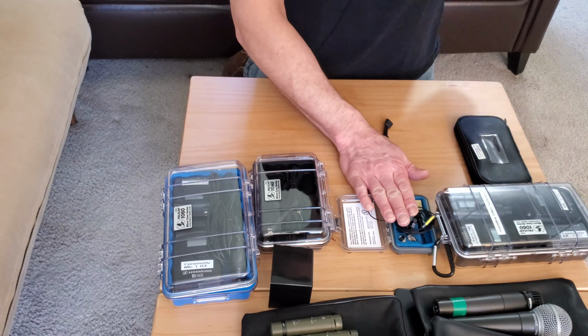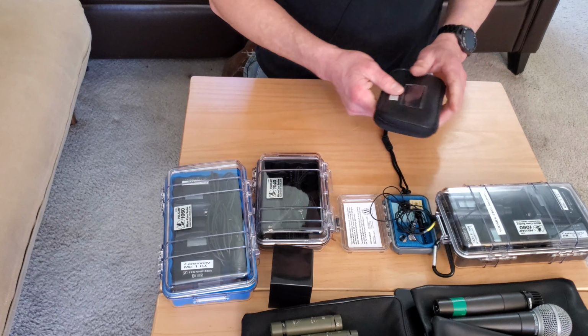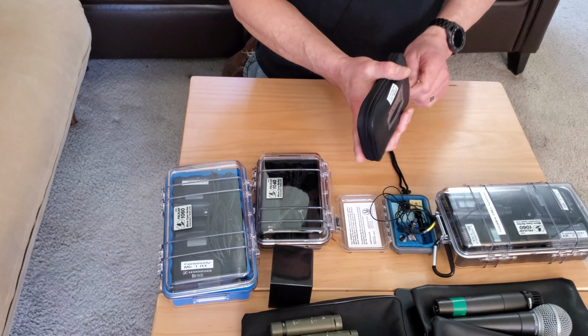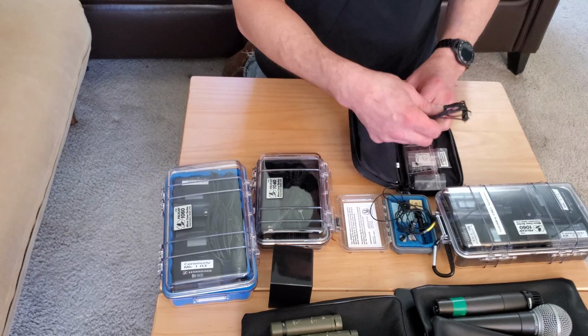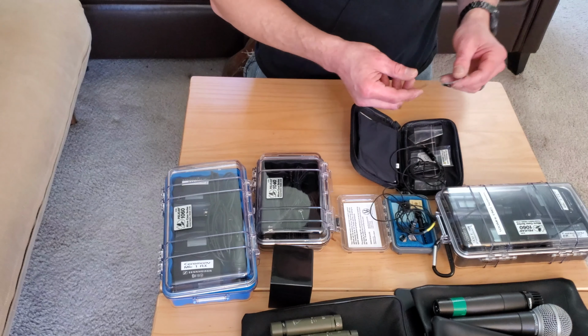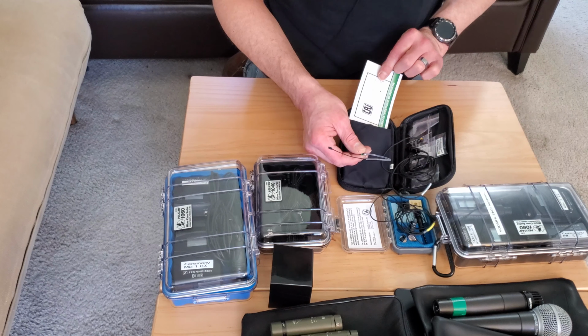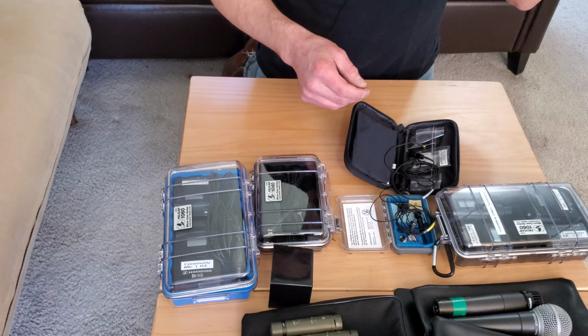So a microphone like this is going to be miles better than a microphone that comes with your middle of the road kit. Now a microphone like this, now we're jumping into a totally different league. This is a Countryman. I believe this one is an E6. Yes, this is an E6 directional microphone, head-worn mic.